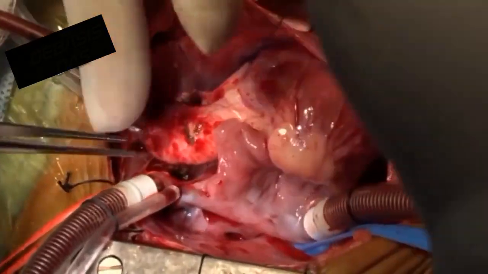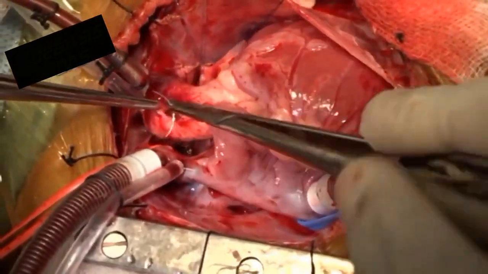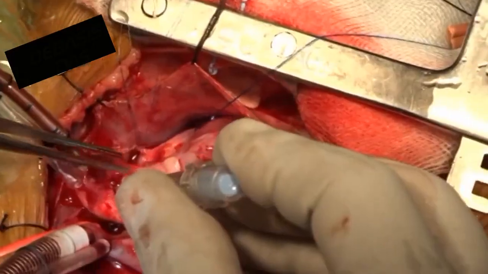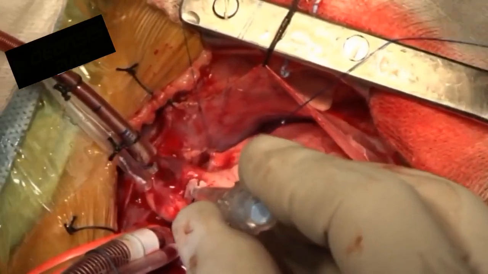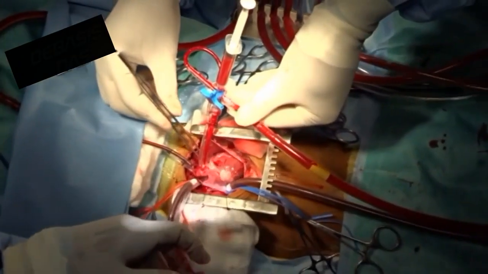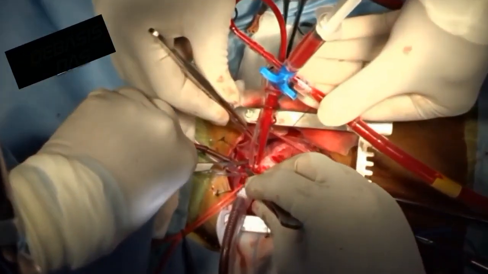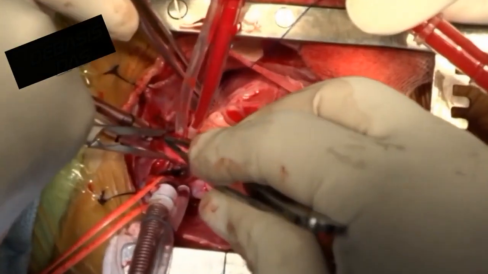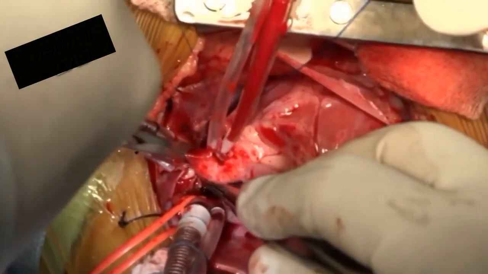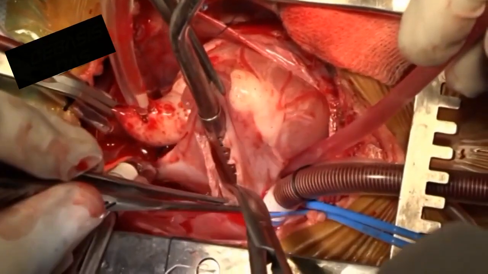Purse string suture is taken in the ascending aorta for delivery of cardioplegia. Our choice of cardioplegia is del Nido cardioplegia. The aorta is cross clamped and antegrade cardioplegia is delivered.